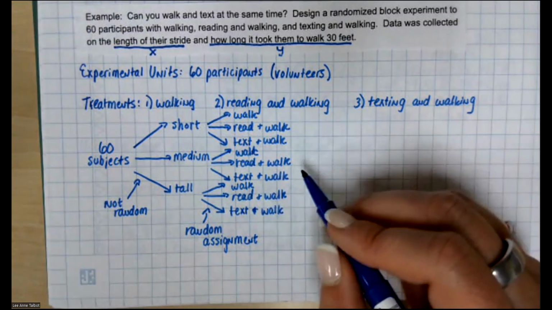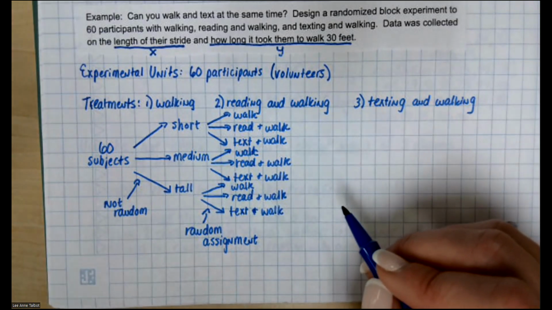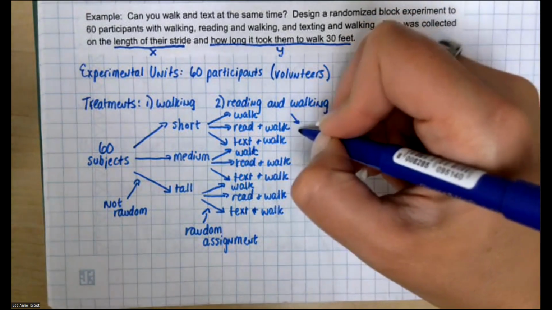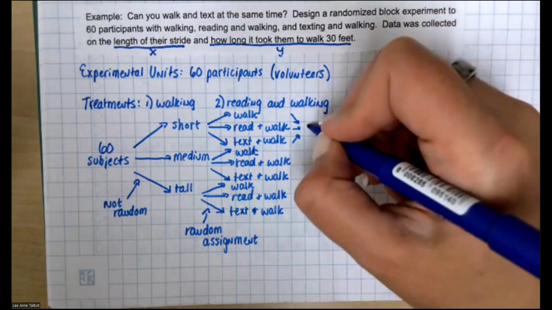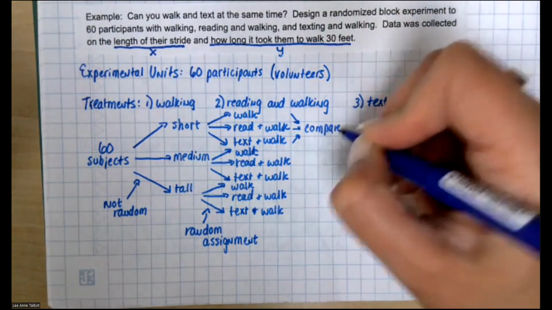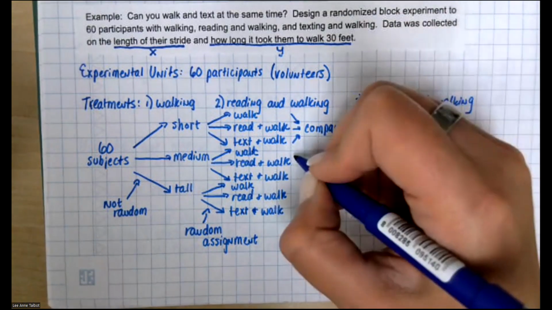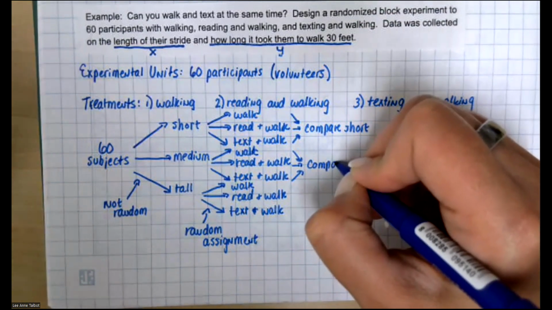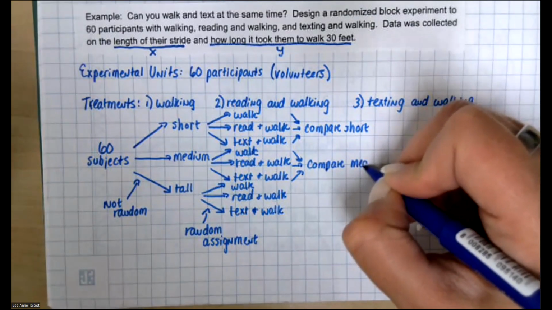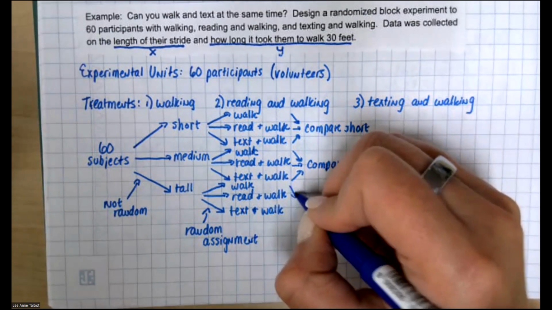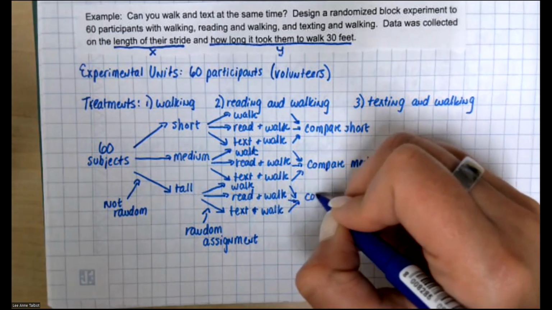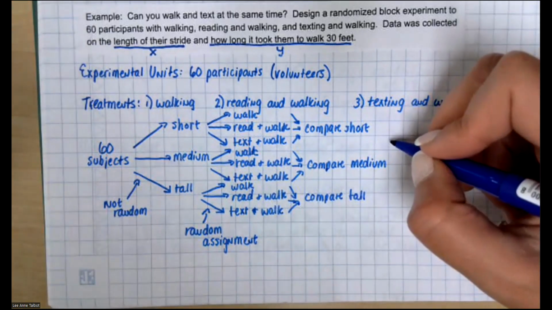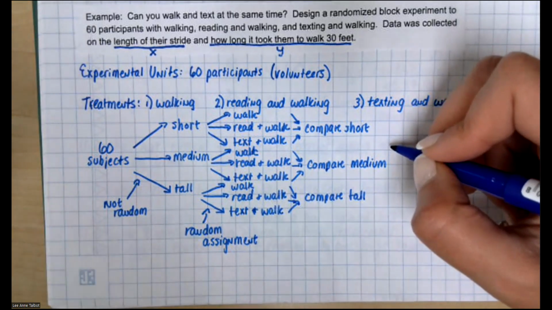it says walk, read and walk, text and walk. Okay, sure.